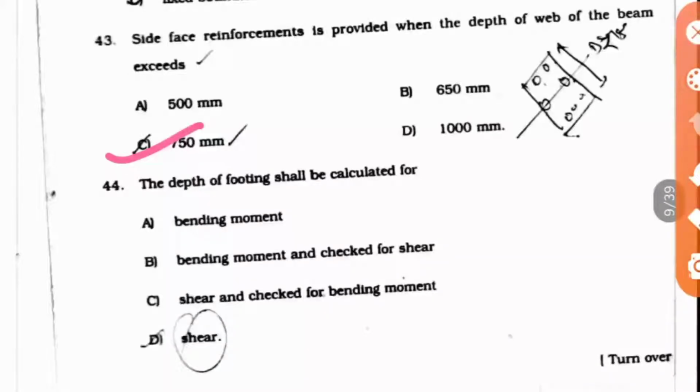Question number 44. The depth of the footing shall be calculated for what? So here it should be calculated for shear and checked for bending moment.